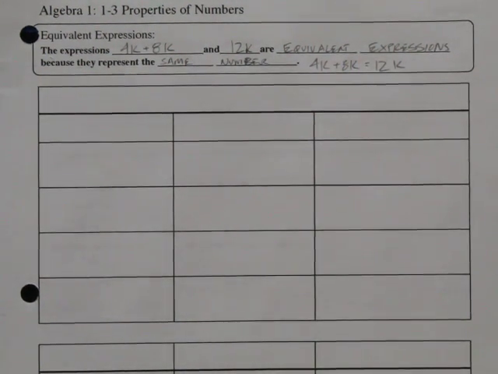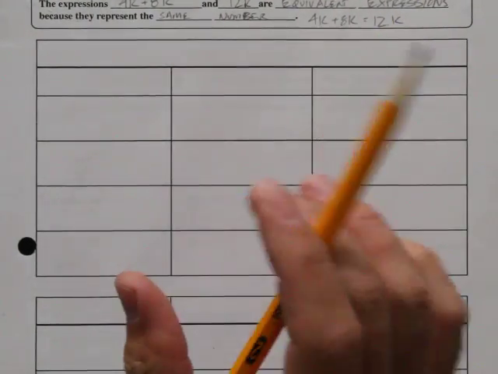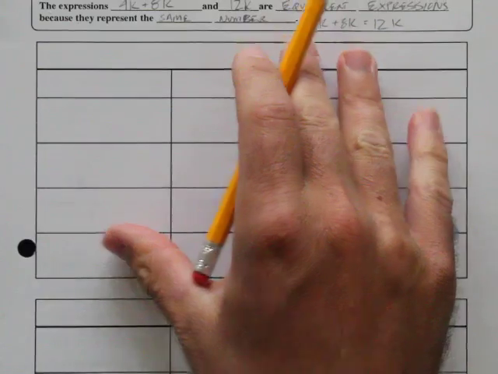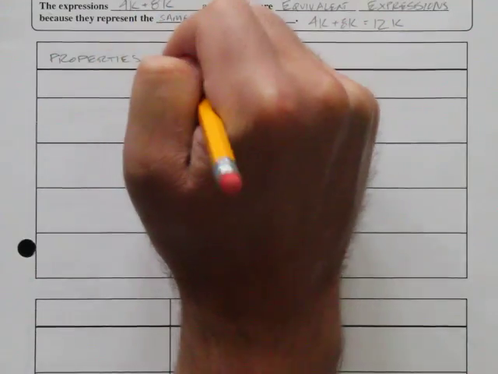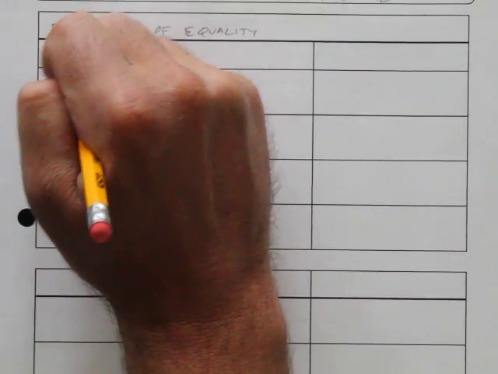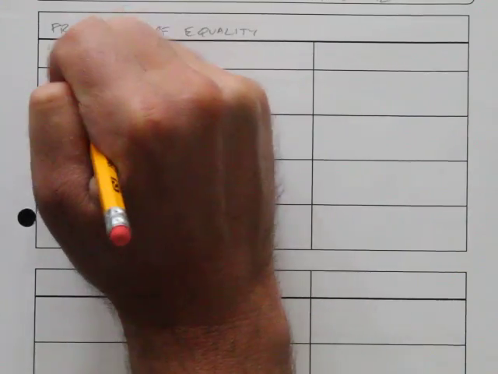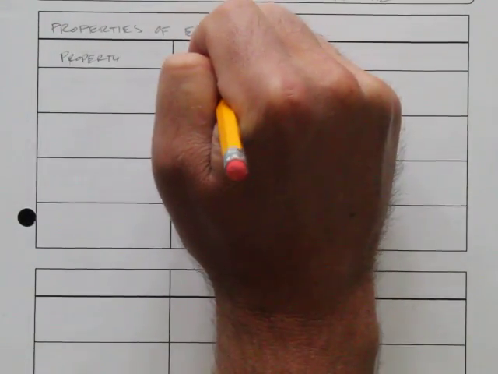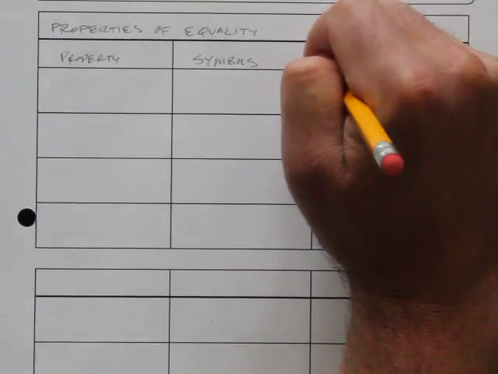Now, for most of the rest of this lesson, we're just going to be talking about ways that we can manipulate either side of an equation and the properties that we use to do that. So, properties of equality. In this column, we're going to have a property. The second column is going to be symbols. And the third is examples.